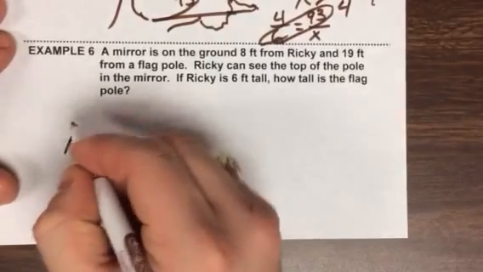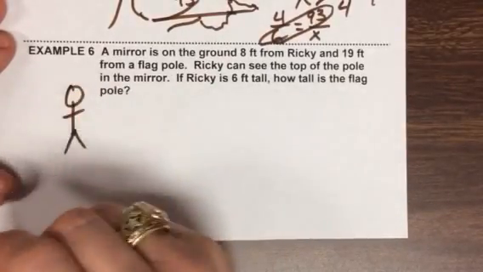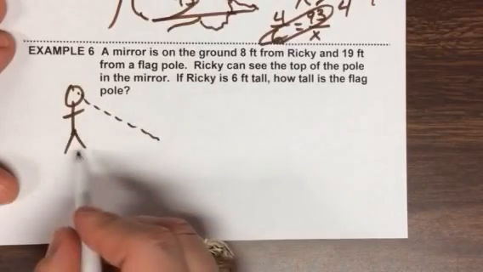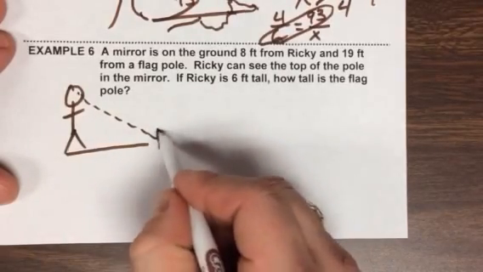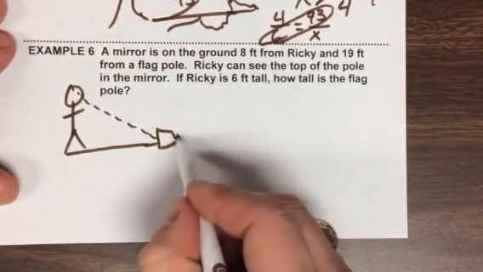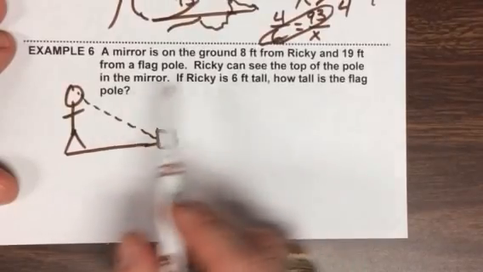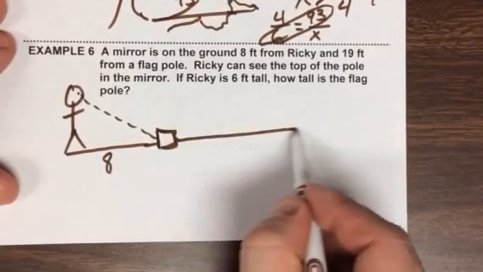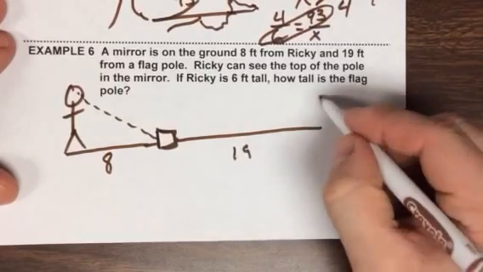So this one's just a little bit different. We're going to draw Ricky standing over here. He's looking at a flagpole. He's looking at a mirror on the ground. And then the mirror is placed 8 feet from Ricky and 19 feet from a flagpole.